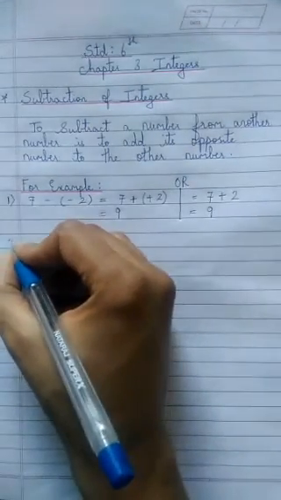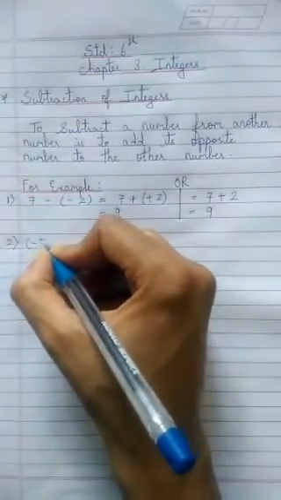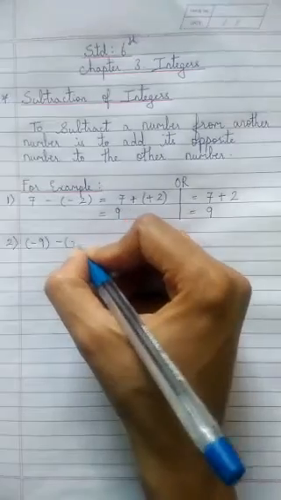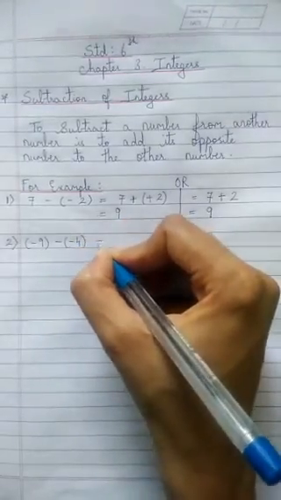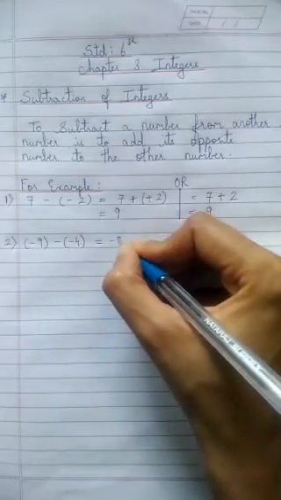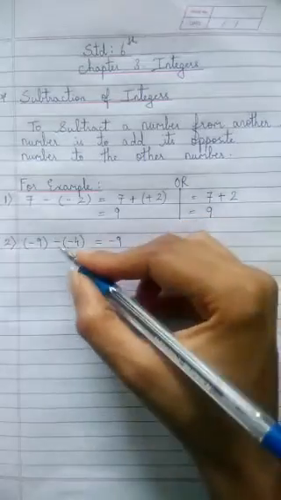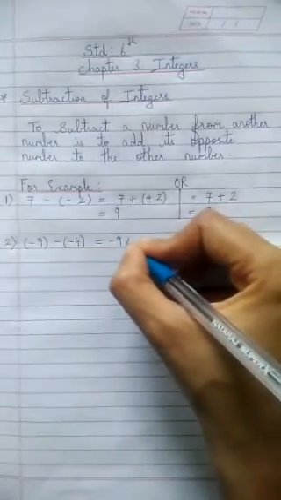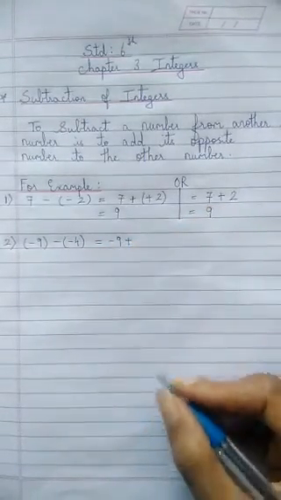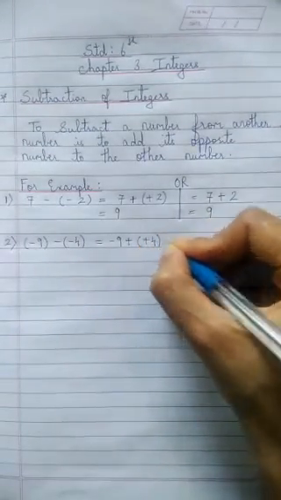Let us see the second example. Say minus 9 minus 4. Now as per the rule mentioned above, we write minus 9 as it is. Okay, and what we do? Subtraction we turn into addition, and opposite of minus 4 is plus 4.